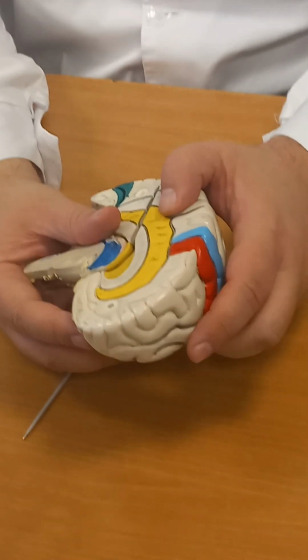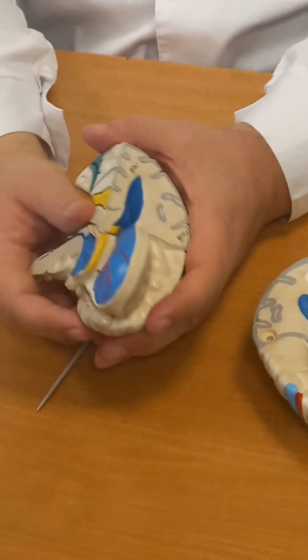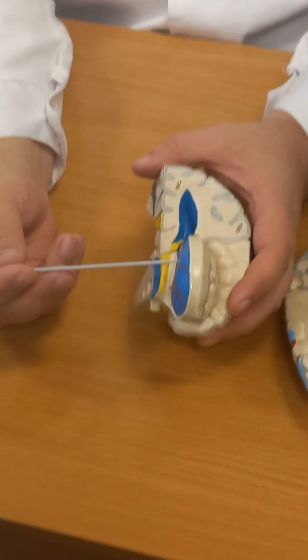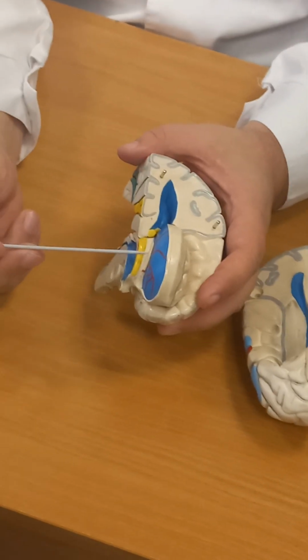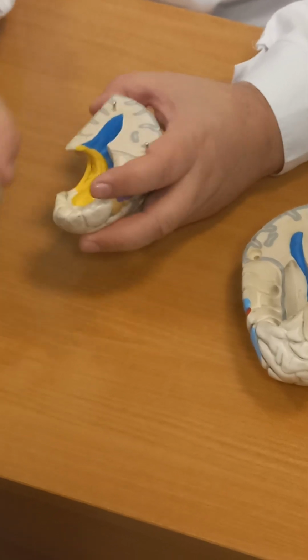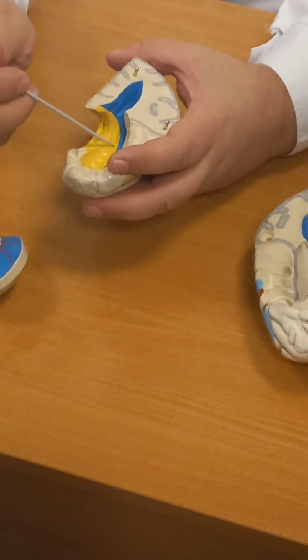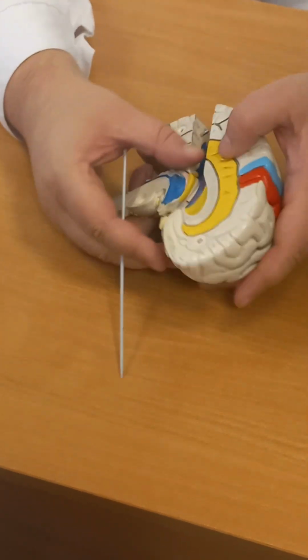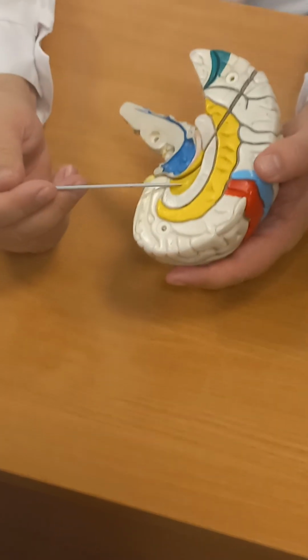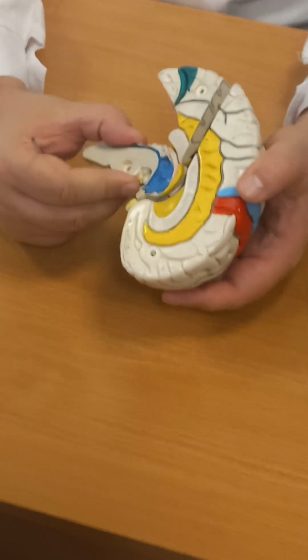Next, the lateral ventricle. The lateral ventricle is the cavity of the telencephalon, and it has three horns. In the frontal lobe we have the anterior horn, in the parietal lobe the central part, in the occipital lobe the posterior horn, and in the temporal lobe here, the inferior horn. The medial wall of the anterior horn is the transparent septum, septum pellucidum.